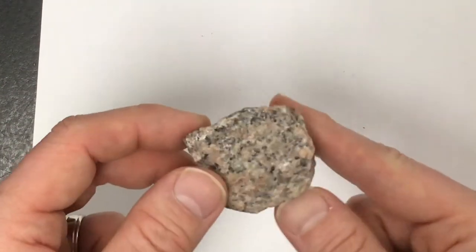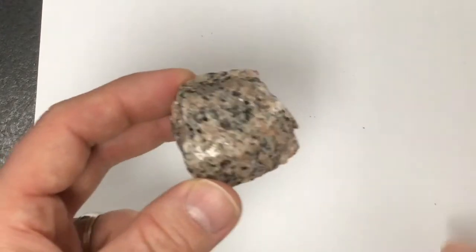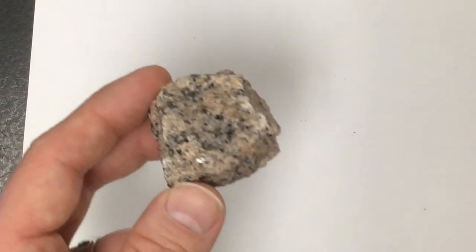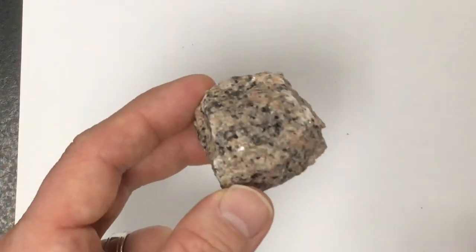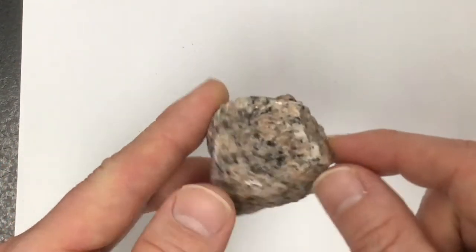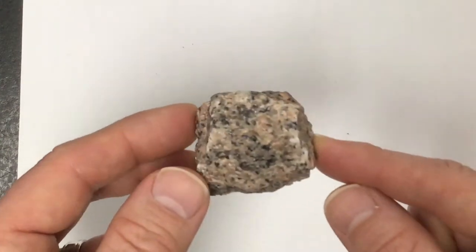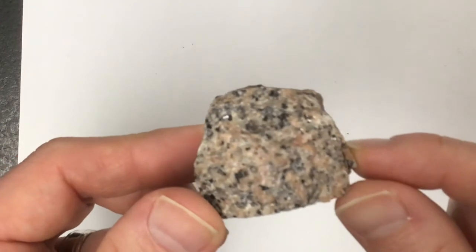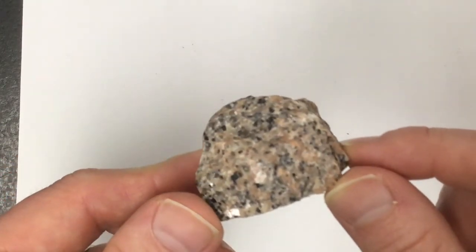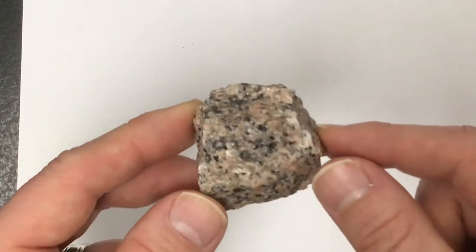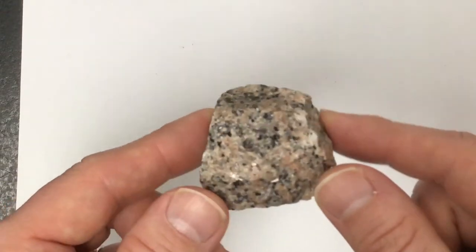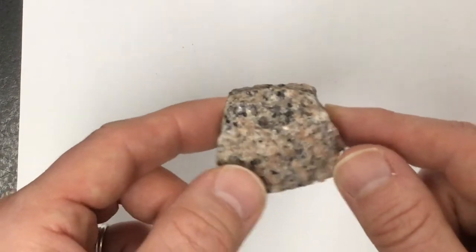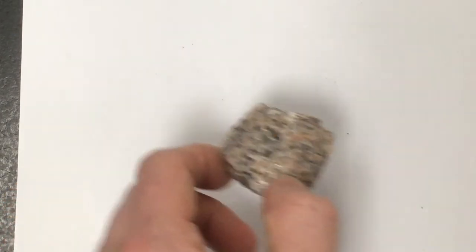So this is one of the rocks that I want you to draw on your lab. In the box that says granite, you should go ahead and draw a very detailed sketch of this rock. It shouldn't simply be the shape of it, but you should literally draw in the crystals that you see, the colors that you see, the shapes of the crystals. Obviously, it's not going to be perfect, but you want to try to draw a nice detailed sketch that's going to help us start to understand how this rock formed.